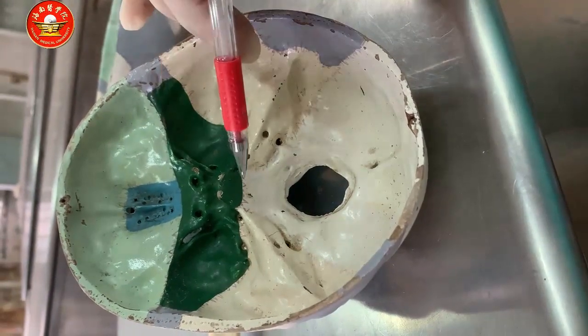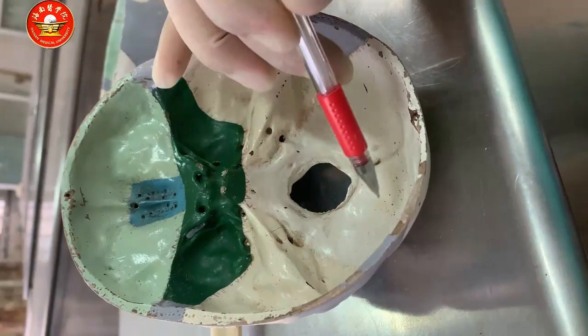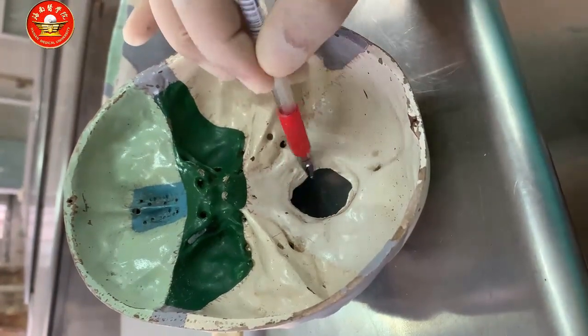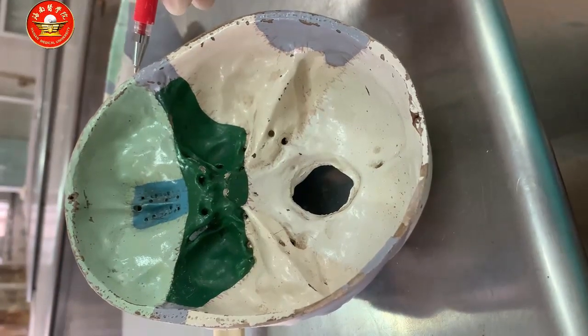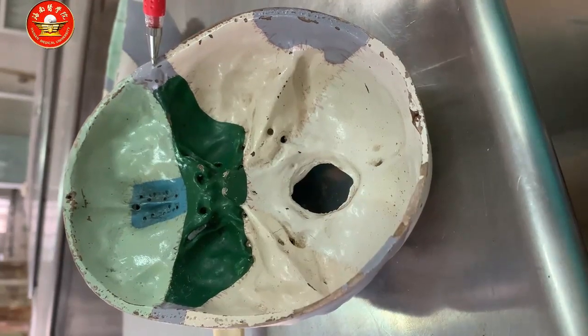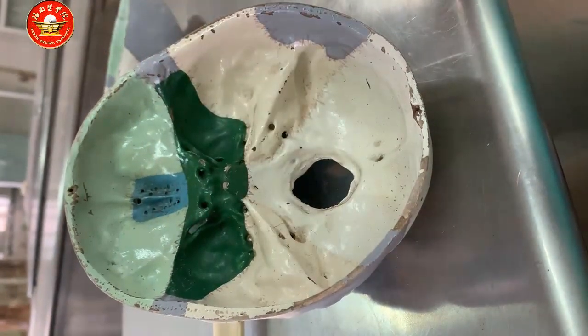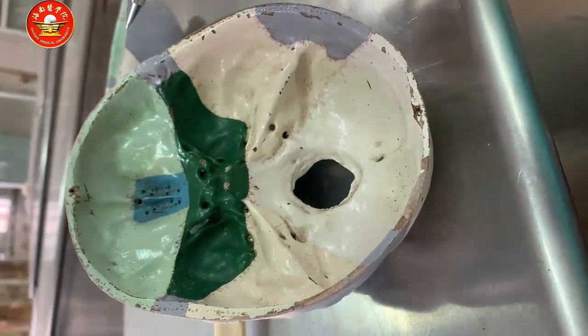And we can see here the occipital bone, a very big foramen in the middle, the foramen magnum, in the occipital bone. And here we can see both sides a part of the parietal bone.